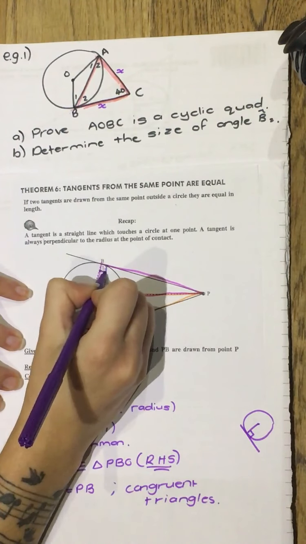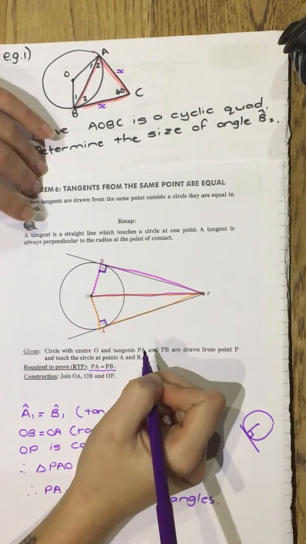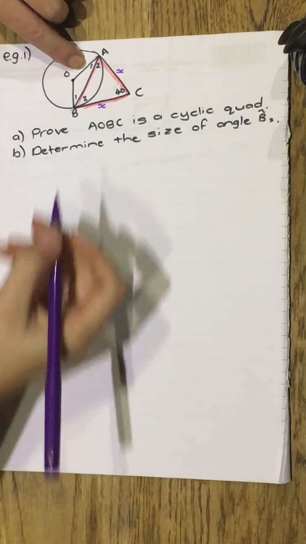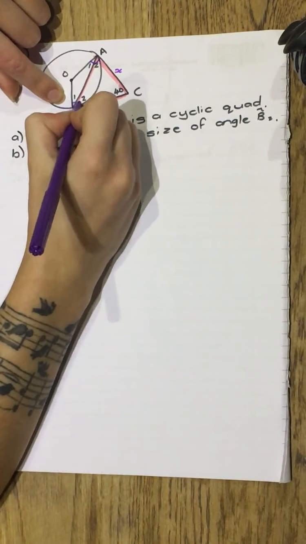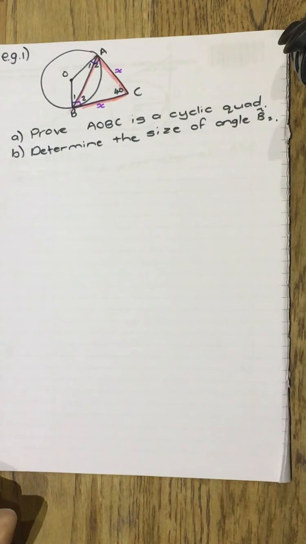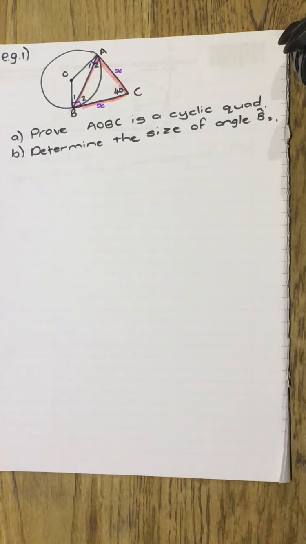We said this is a right angle because tangent is perpendicular to radius. So if this is your radius over here, you should be able to identify that that's a right angle and that is a right angle, because when a radius touches a tangent, it will be perpendicular. That makes answering the question a whole lot easier. Even though I don't know what the question is yet, I've just written down extra information for myself.